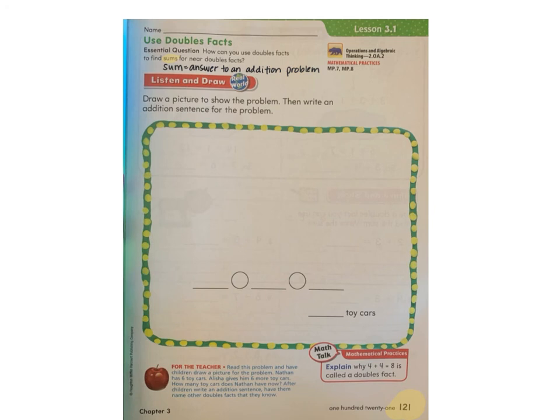Okay, I'm going to read a word problem. We're going to draw a picture to show it and then write the addition sentence. Nathan has 6 toy cars. Alicia gives him 6 more toy cars. How many toy cars does Nathan have now? So I'm going to draw mine as like cubes that I'm connecting. So I'm going to start with the 6 toy cars that Nathan started with. And then Alicia gave him 6 more toy cars.